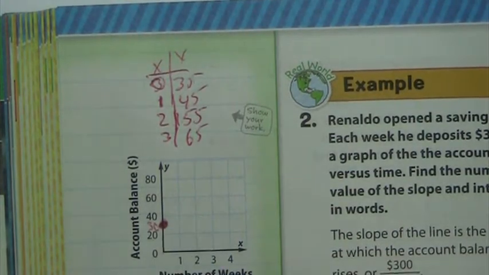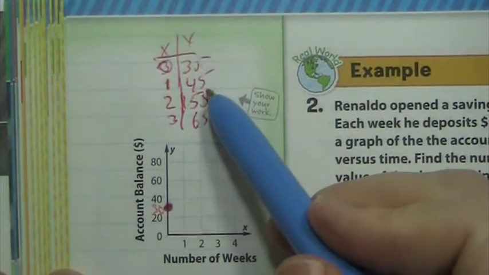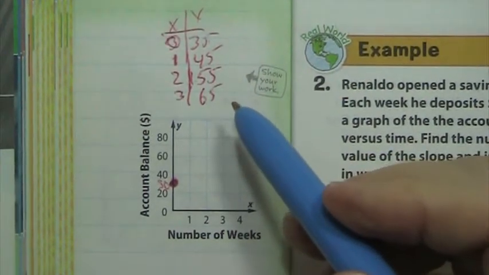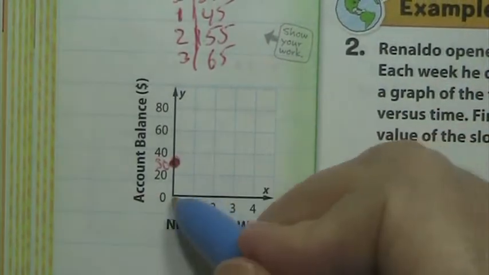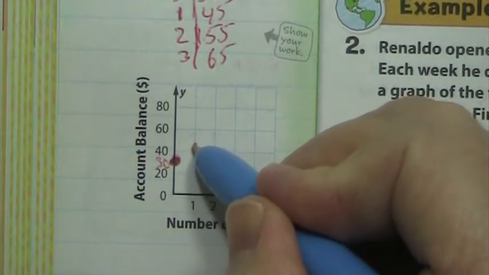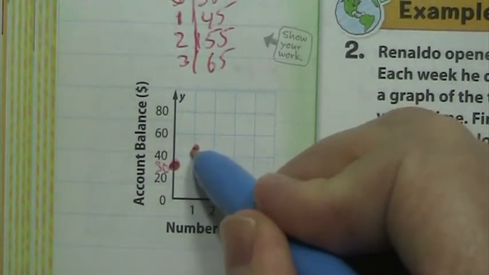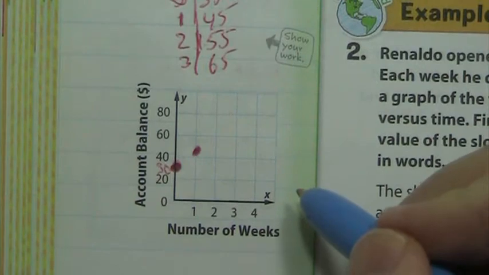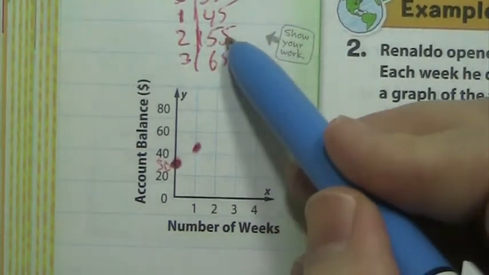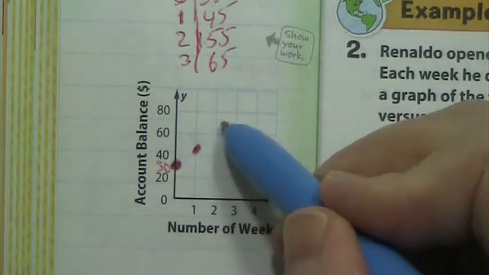So I start at 35. And now I go up to 45. So much easier with a table. So I go 1 and up to 45. That's a little bit over 40. Again, make the dots large. That's my cheating way of doing it. Next one, 2, 55. So I go over 2. I go up to 55. That's a little under the 60.